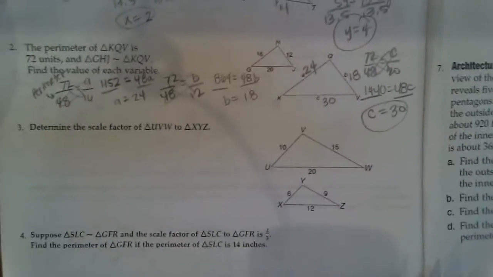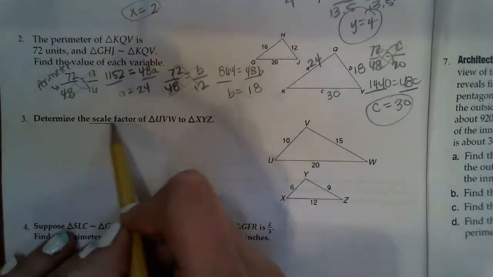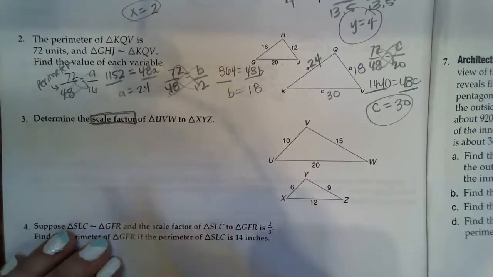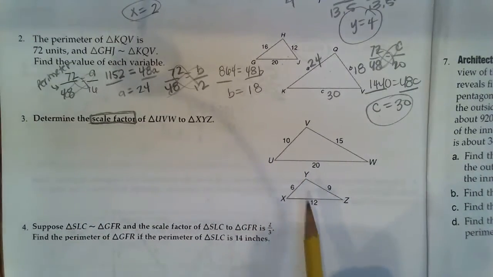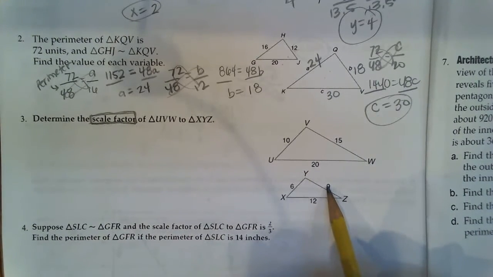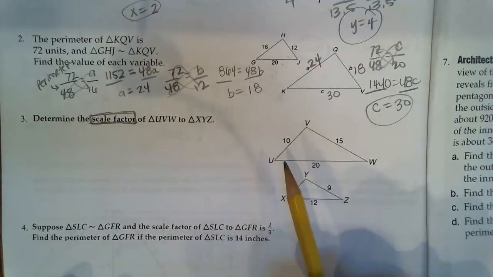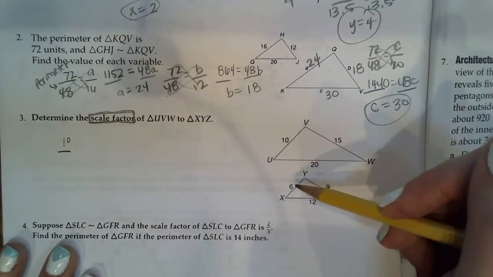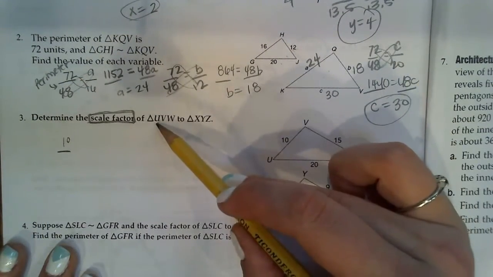All right, another one of these. So a scale factor is kind of like the ratio for all of this, what the difference is, like the ratio between these two in simplest form. So I could do 10 over 6, because we got to double check that we're looking at the triangle correctly.